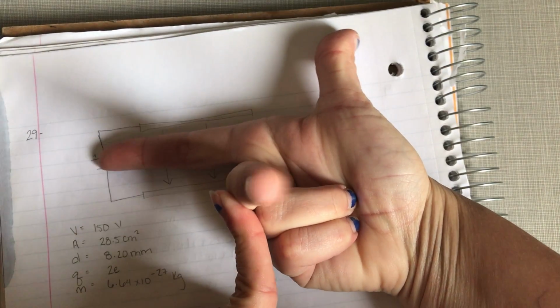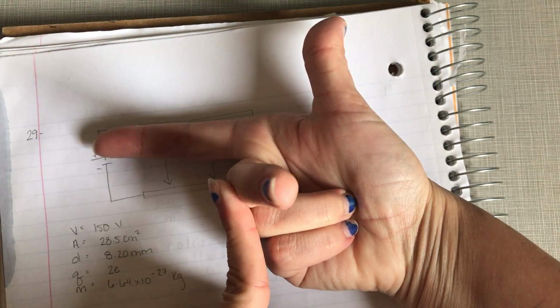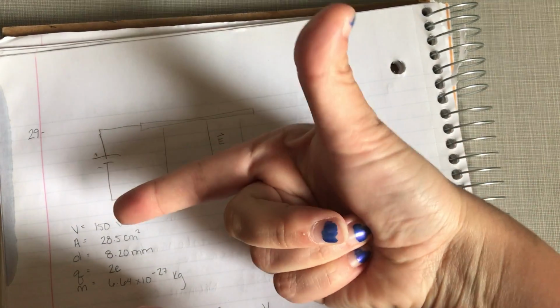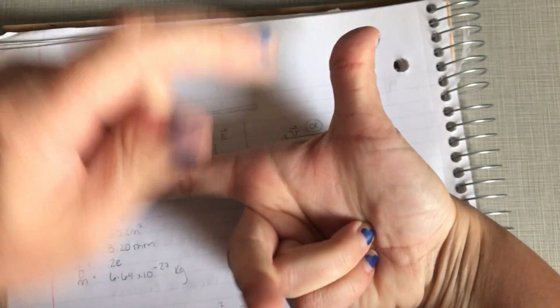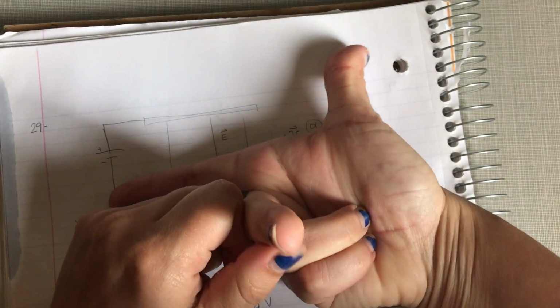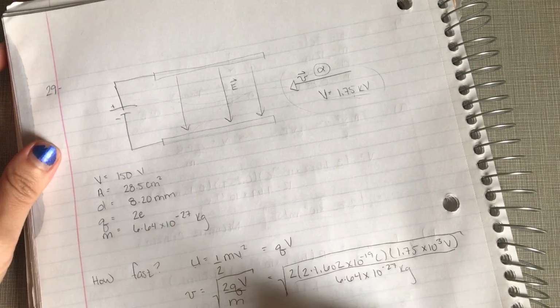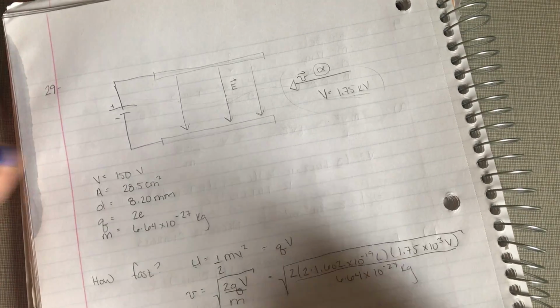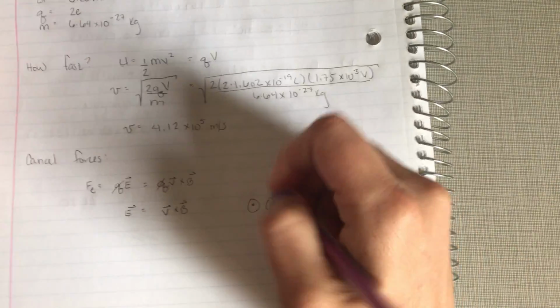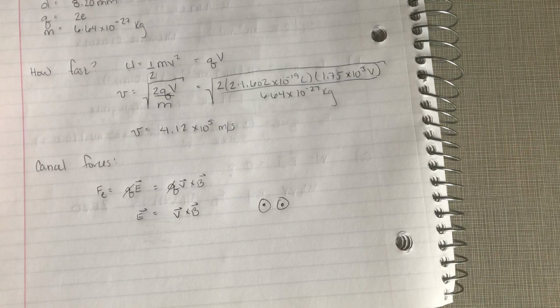So QV cross B gives me a force going up. That's way. So my B has to be coming out of the page.